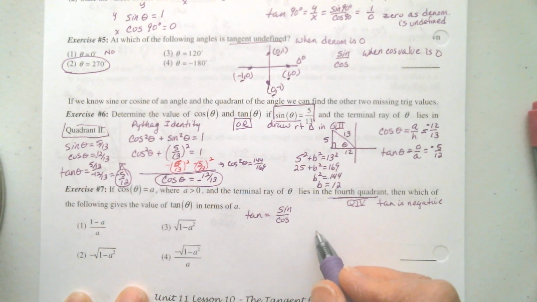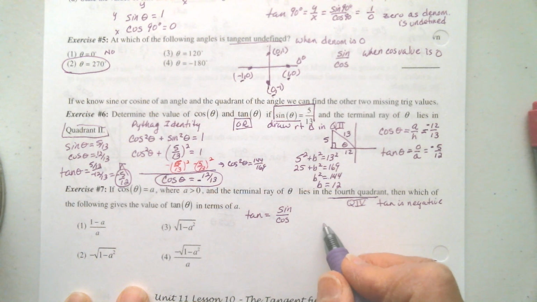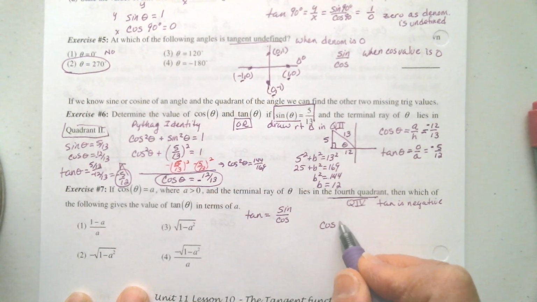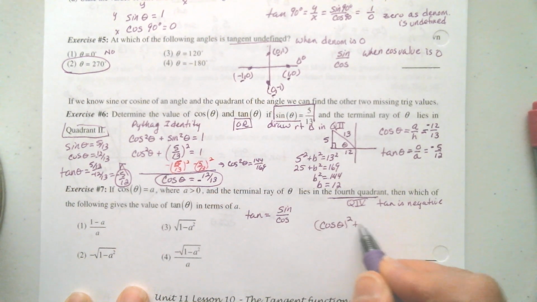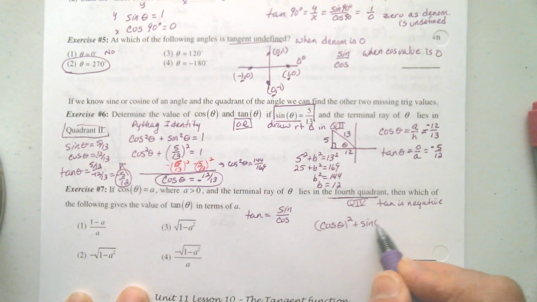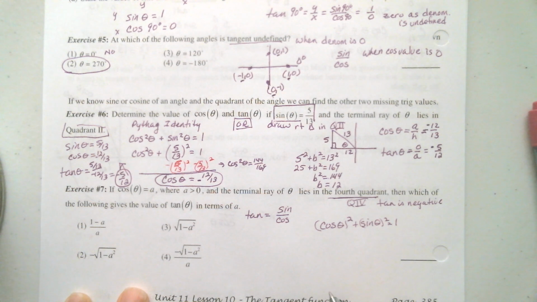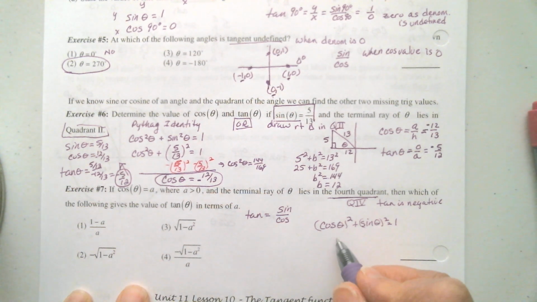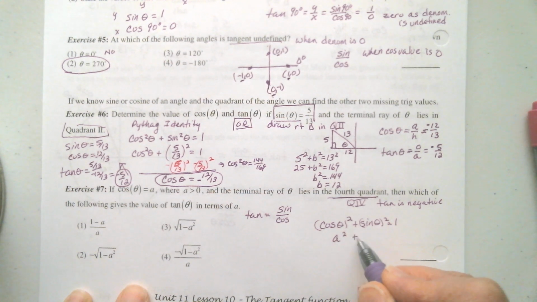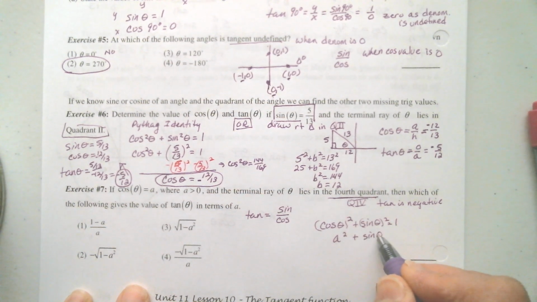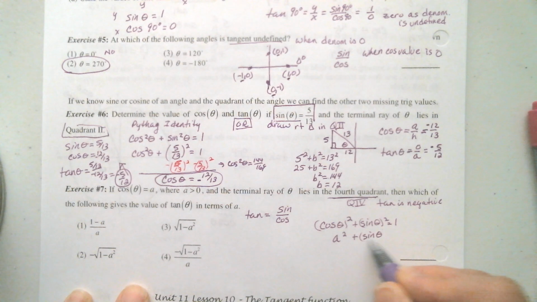If I use the Pythagorean identity, which says that cosine of any angle squared plus the sine of any angle squared is equal to 1, and I replace cosine of theta with a, we've got a squared plus sine theta squared equals 1.